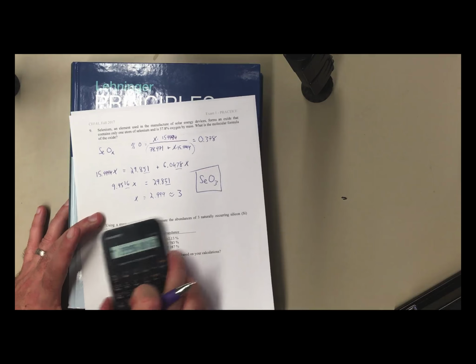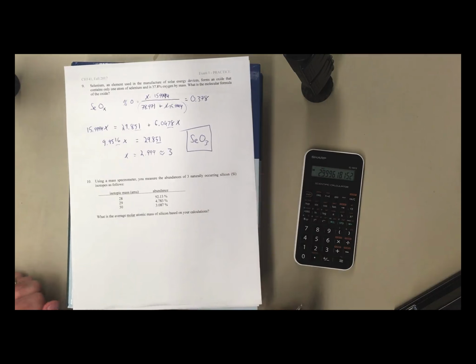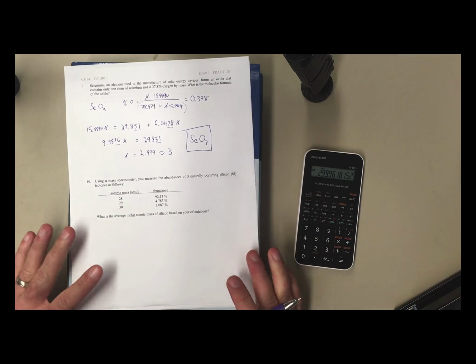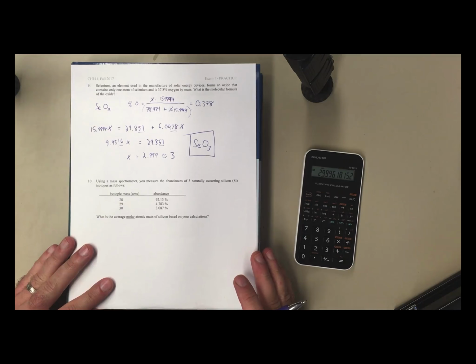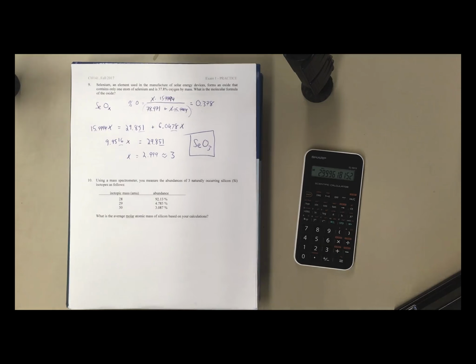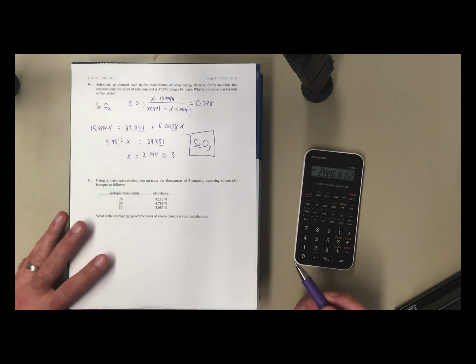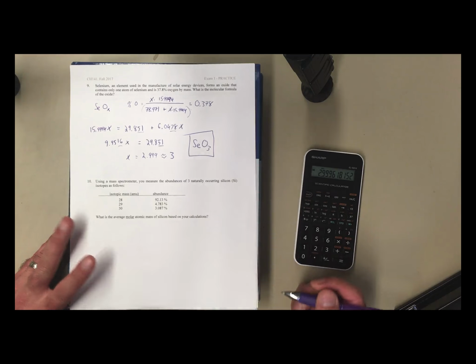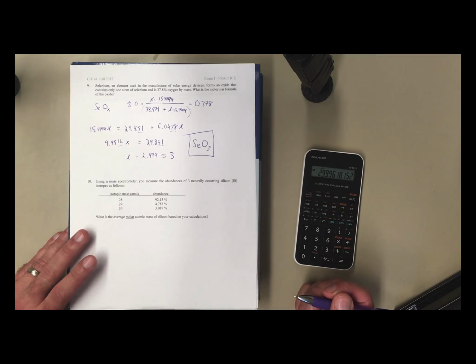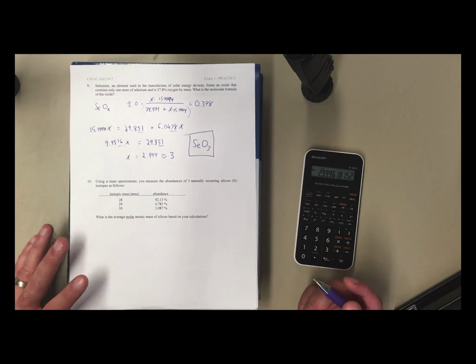All right, super. Using a mass spectrometer, you measure the abundances of 3 naturally occurring silicon isotopes. What is the average molar atomic mass of silicon based on your calculation? So it's asking for the atomic weight. All right, so we have these 3 different masses in AMUs, and again, AMUs are mappable to grams per mole, and then we have the relative abundance, so we're setting this up as a weighted average.